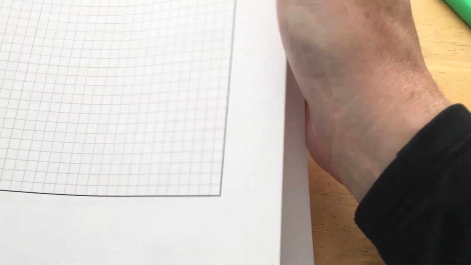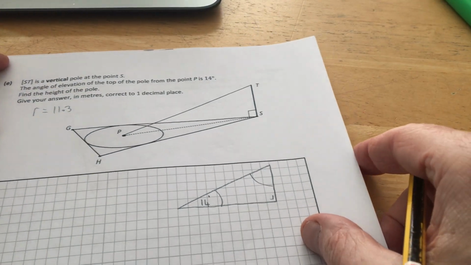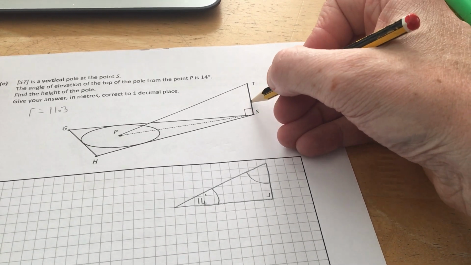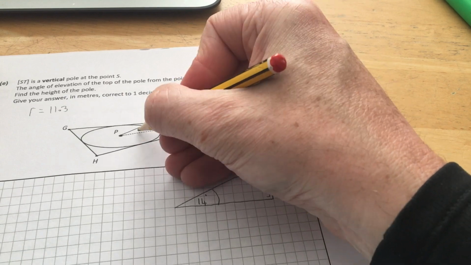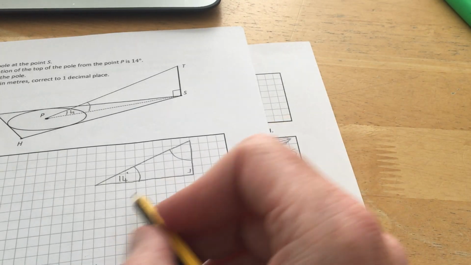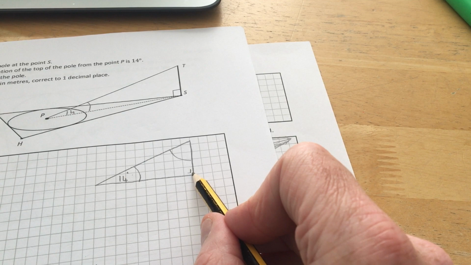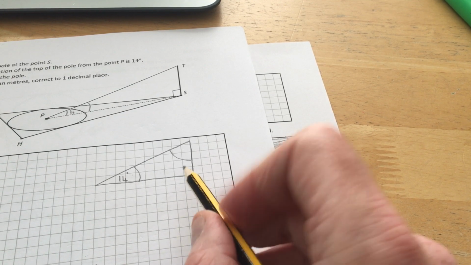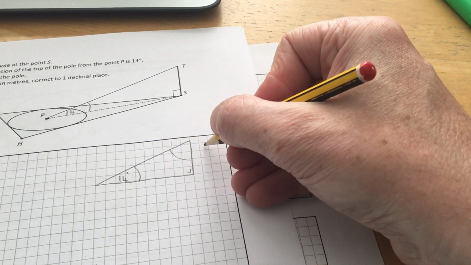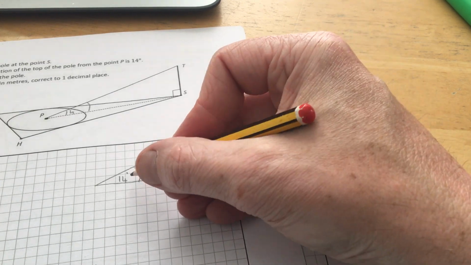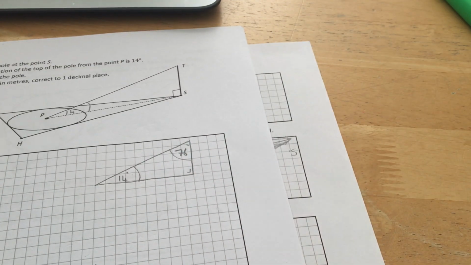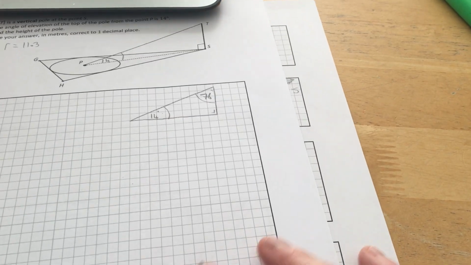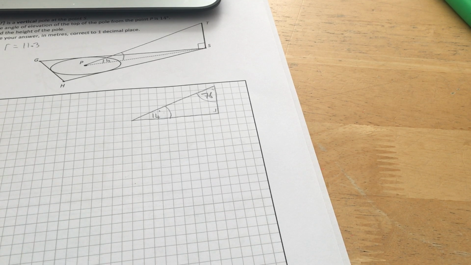And the last part. ST is a vertical pole at the point S. So vertical pole means that that's a right angle. The angle of elevation from the point P is 14 degrees. If I just drew this out separately, that's 14, that's 90. So that angle there will be 180, take away 90, take away 14, so you get 76 degrees.